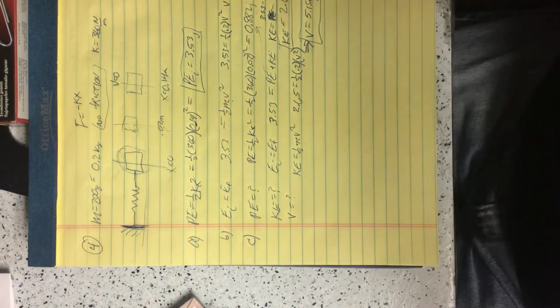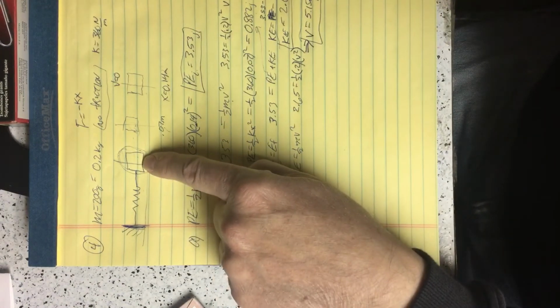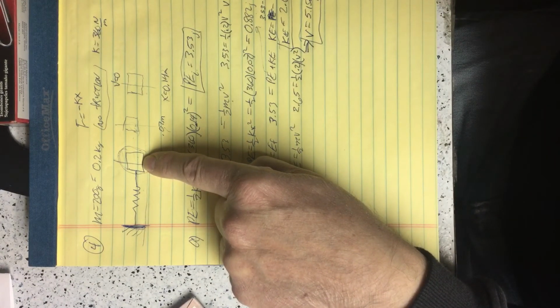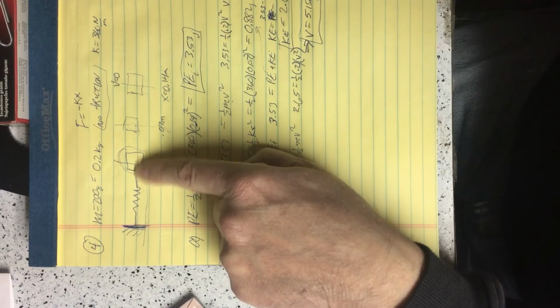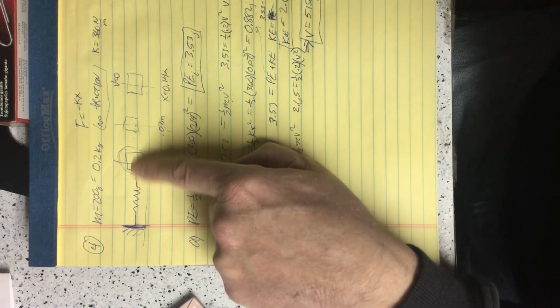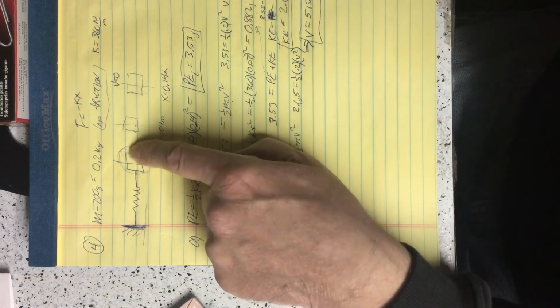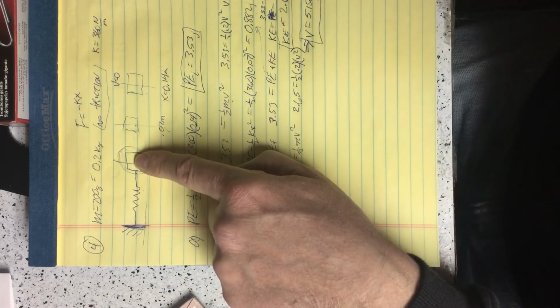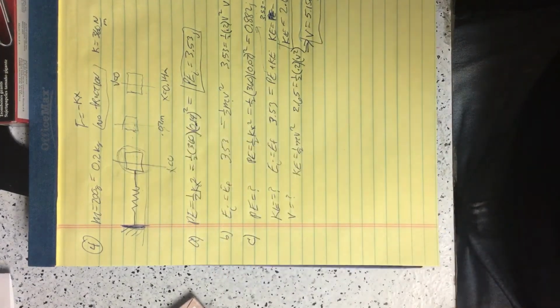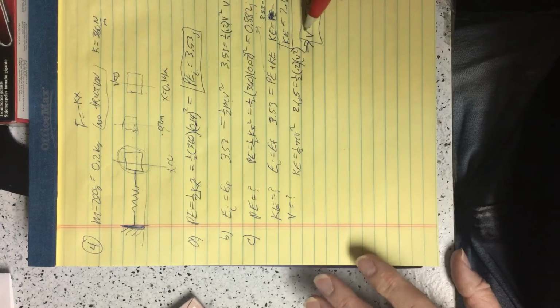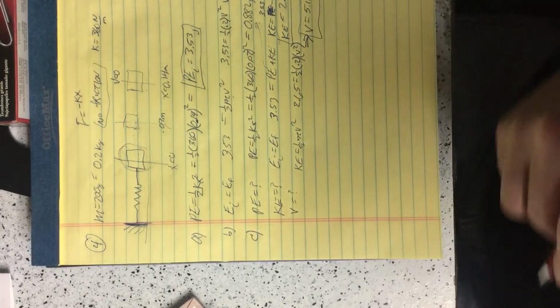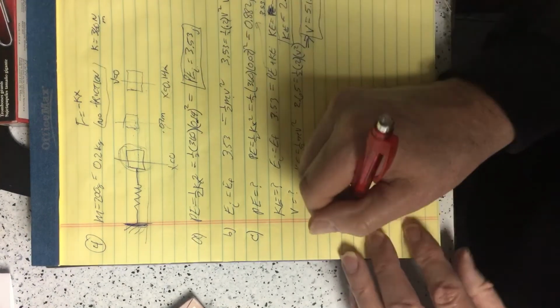So the speed is 5.15 meters per second at this point. The velocity is plus 5.15 as it travels to the right, or minus 5.15 meters per second as it travels to the left. That's the velocity. Remember, speed doesn't have a sign.